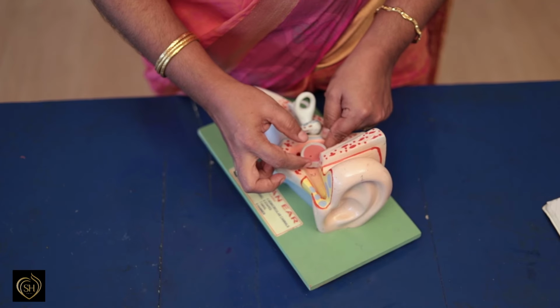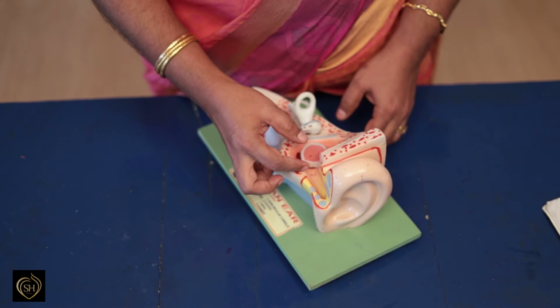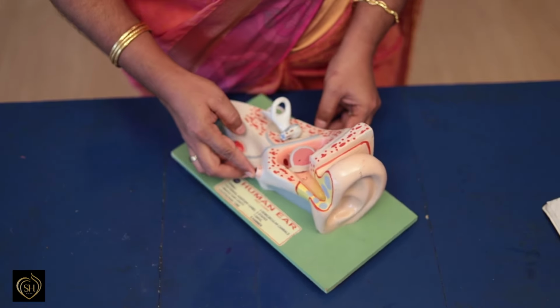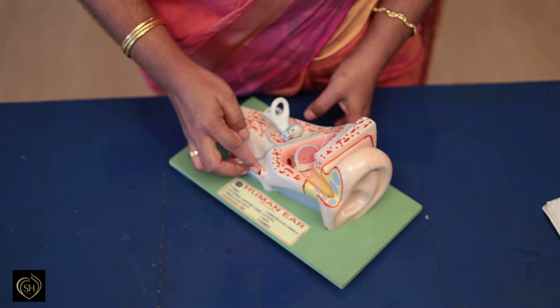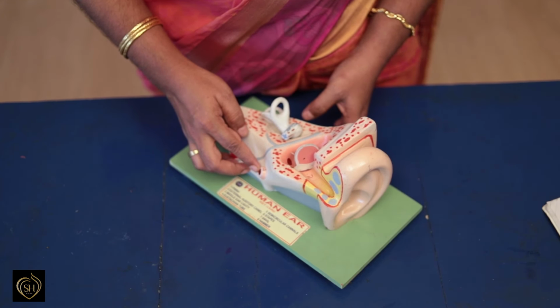It vibrates on receiving the sound waves and transmits them to the internal ear. Also, it increases the force of sound vibration. Here you can see the Eustachian tube. It helps to balance the air pressure on the tympanum so that it is not damaged.